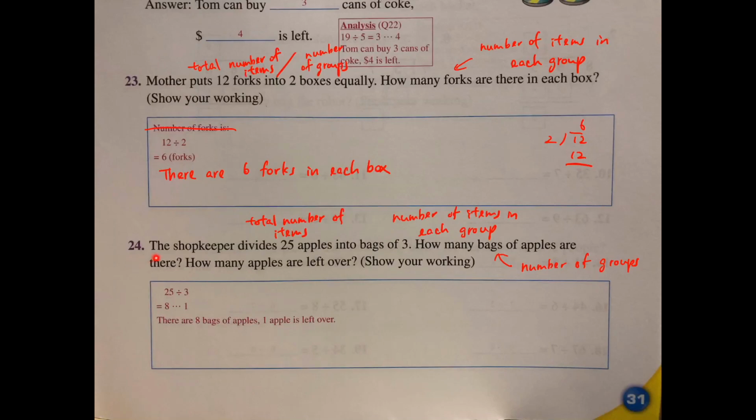Question 24. The shopkeeper divides 25 apples into bags of 3. So 25 apples would be our total number of items. And bags of 3, that means one bag contains 3 apples. So 3 refers to the number of items in each group. How many bags of apples are there? So we're looking for the number of groups. And then how many apples are left over?